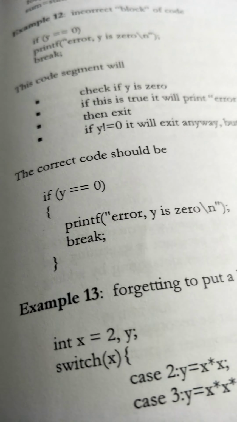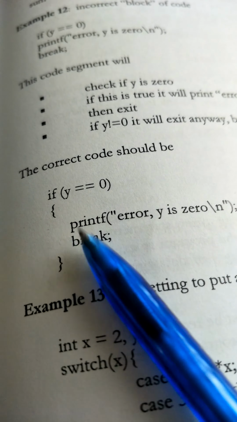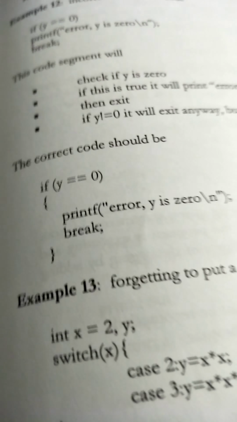So this is the correct one, as I mentioned earlier. We need to put that curly bracket. Then your program should be correct now.